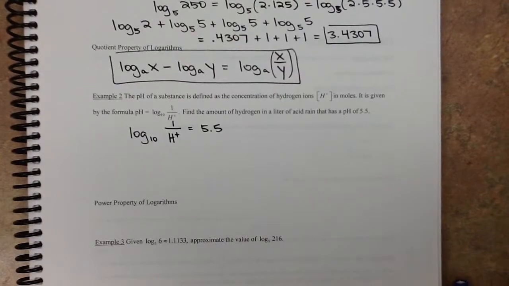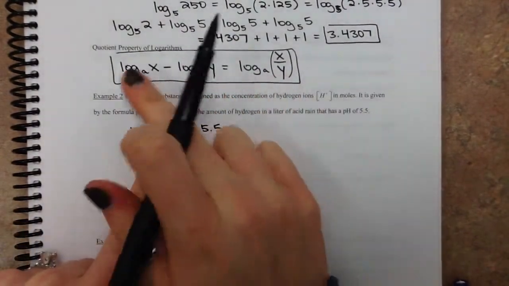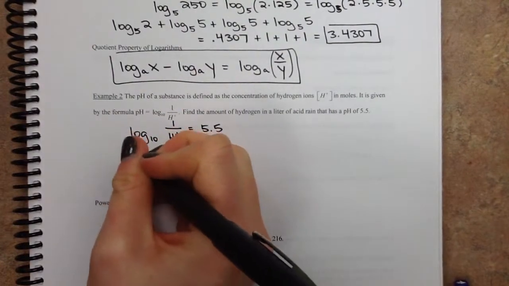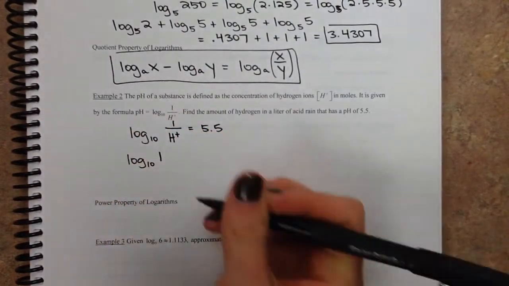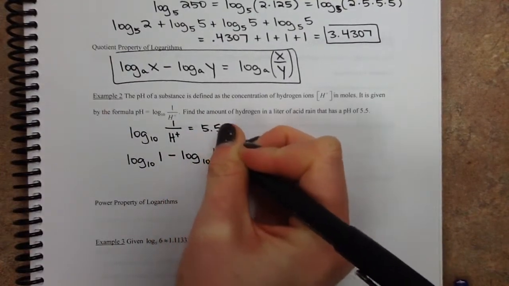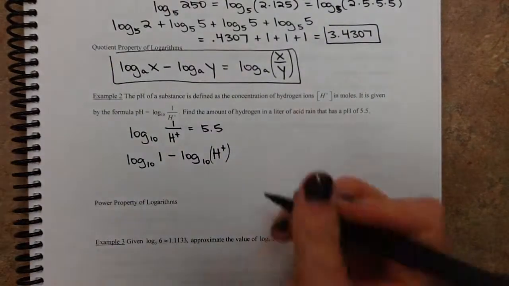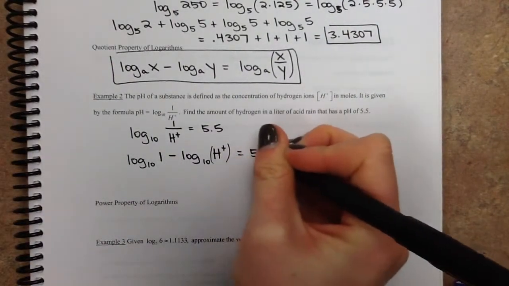So what I can do is use my properties of exponents over here. Right now I'm in this form, and I'm going to rewrite it like this. You take log base 10 of the numerator minus log base 10 of the denominator. That H plus, we're treating as our little variable that we're trying to find, and we know it comes out to equal 5.5.